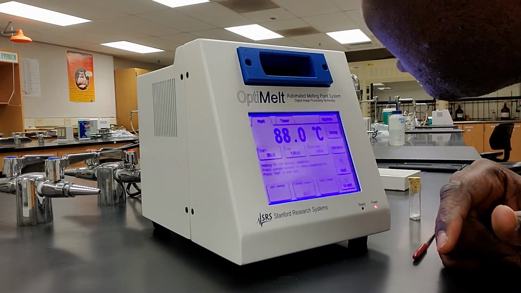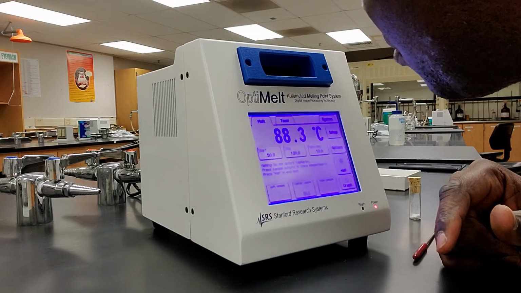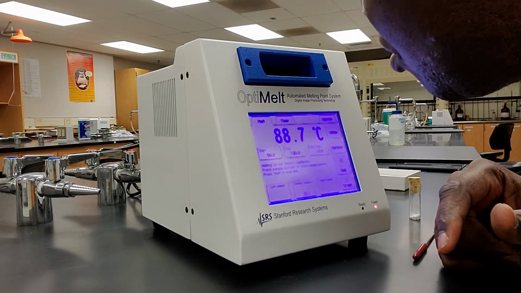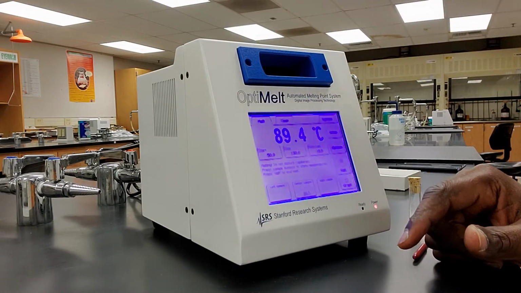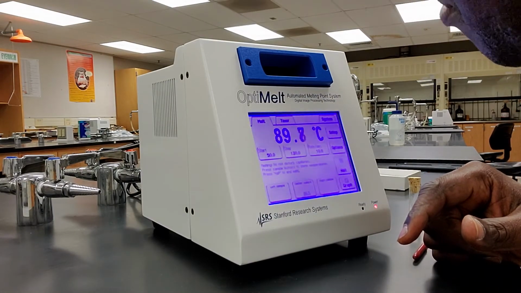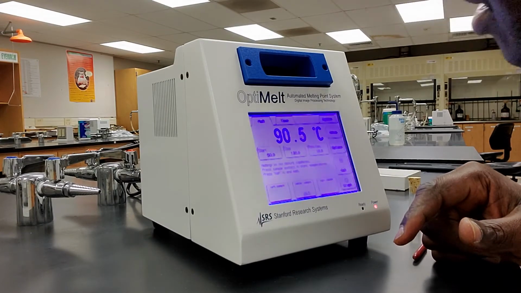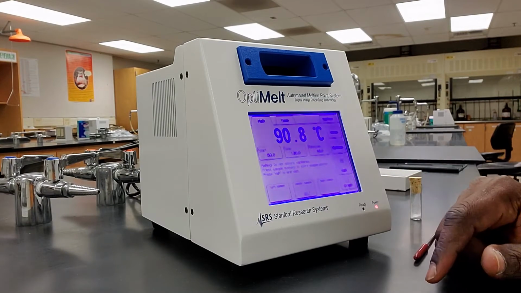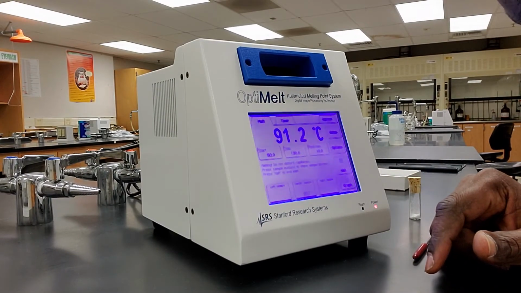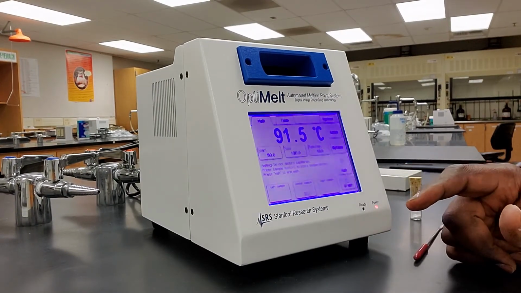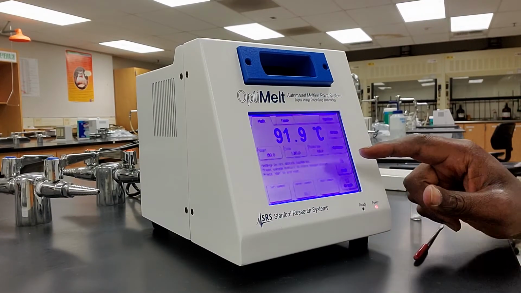It's still melting. I want to press the button again when I see that the solid has entirely become a liquid. It has entirely become a liquid. And so I can see it has entirely become a liquid, so I'm going to press it again. All right, so I'm done. I'm just going to hit halt.